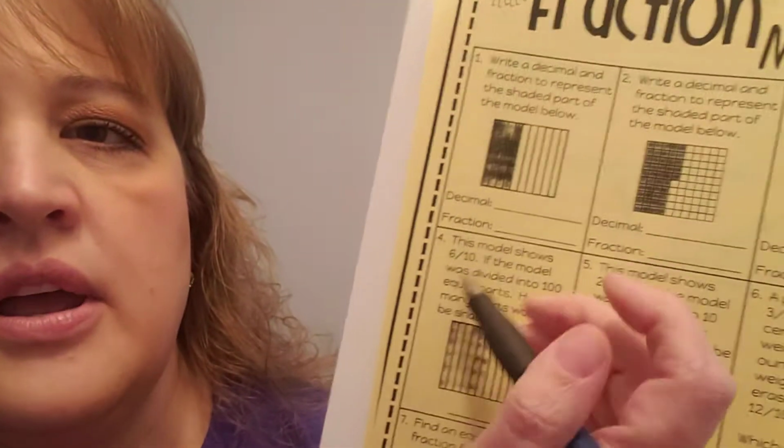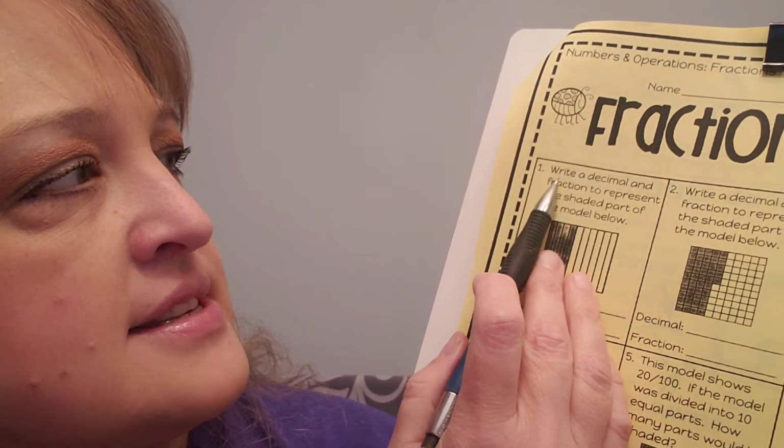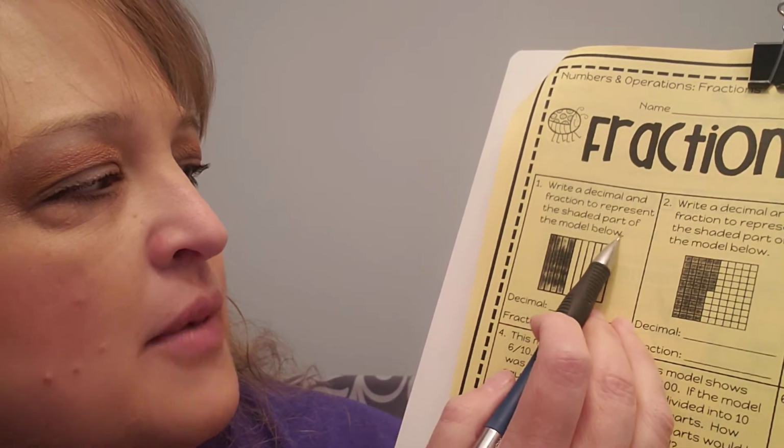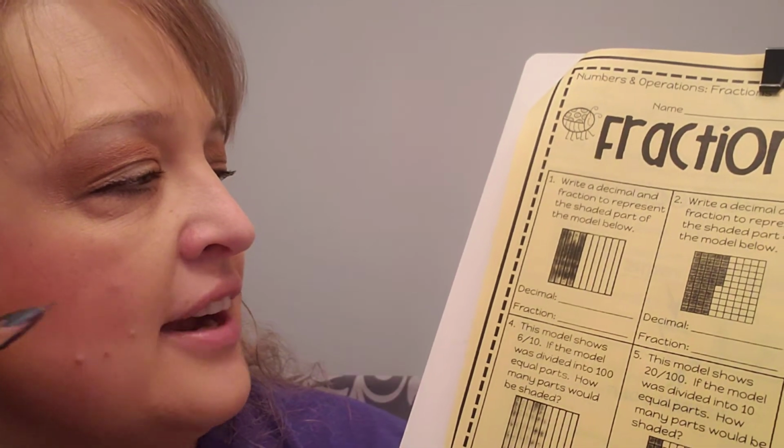Now, we haven't done decimals yet, and we're going to start decimals tomorrow in NF6. Tomorrow, you're going to start NF6, and we're going to be learning about decimals. So today, I'm just going to kind of give you the answer, talk to you a little bit, and then tomorrow, I'm going to actually teach you about it. Okay, so this first question says, write a decimal and a fraction to represent the shaded part of the model below. Well, the fraction is easy.